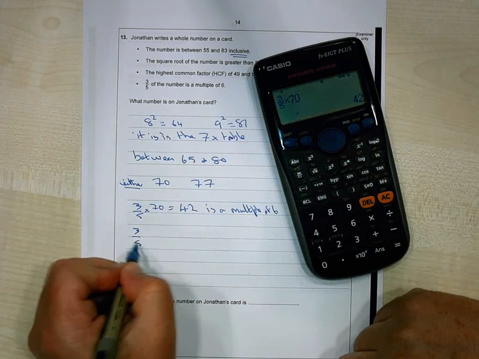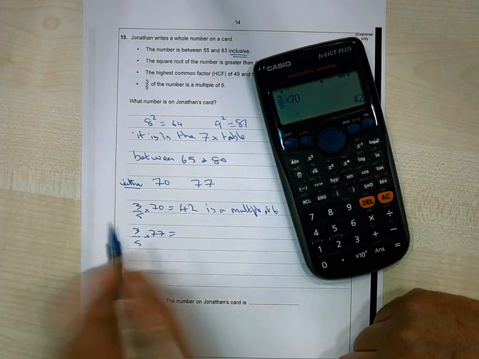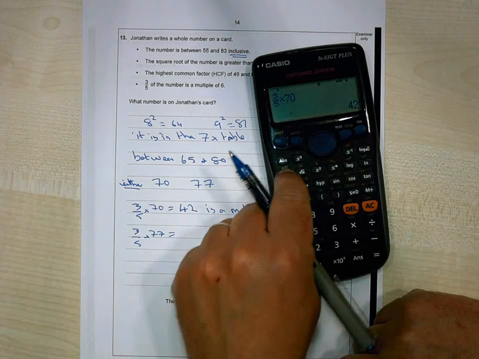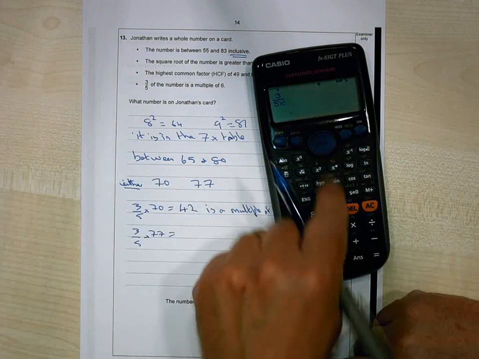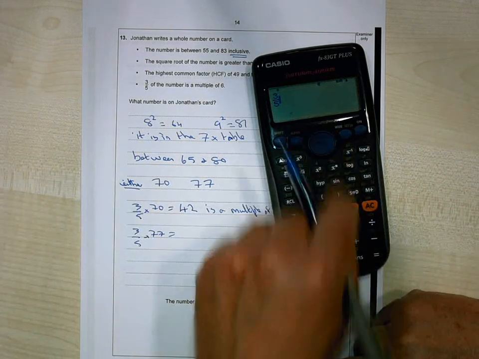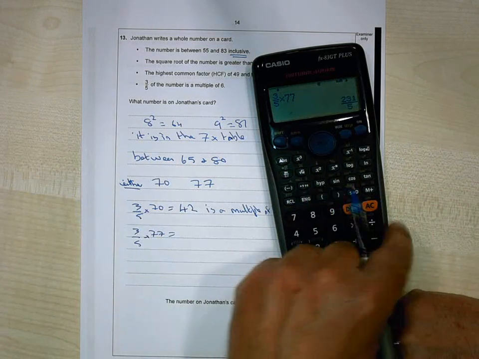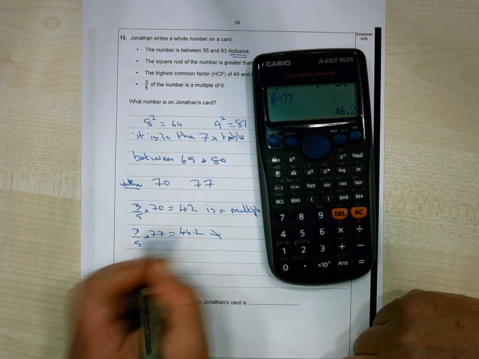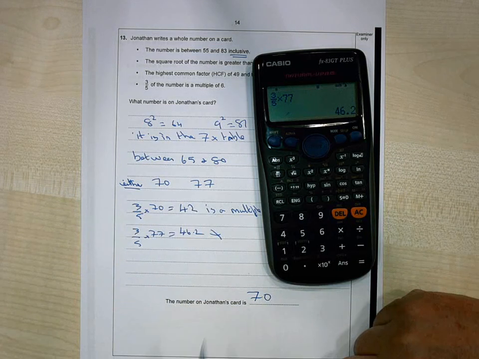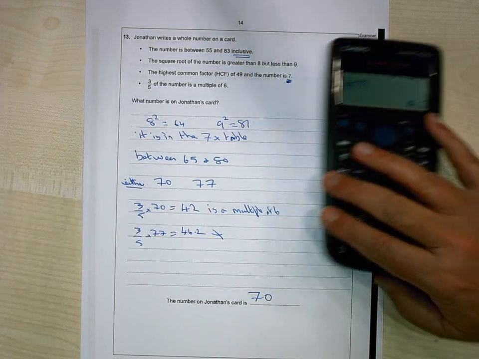Just check the other one. 3/5 of 77 is a decimal, so that's not going to be a multiple of 6. So my number is 70.